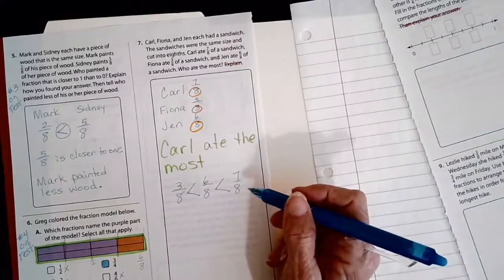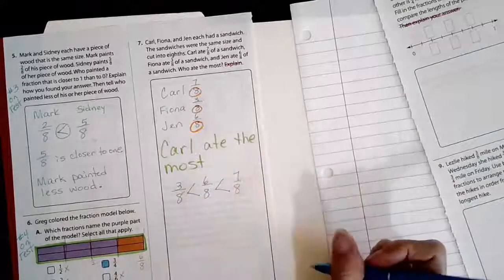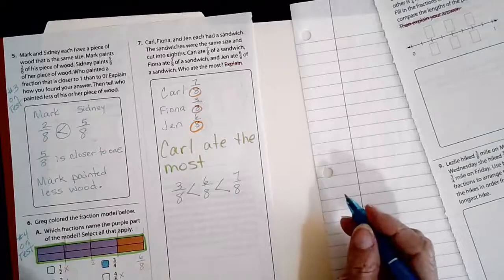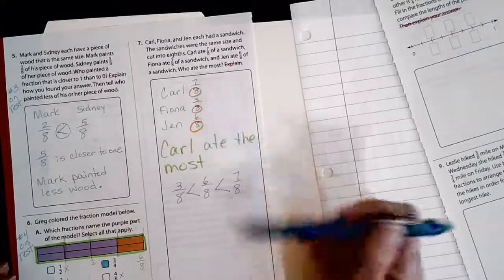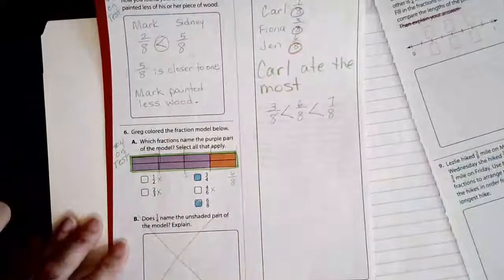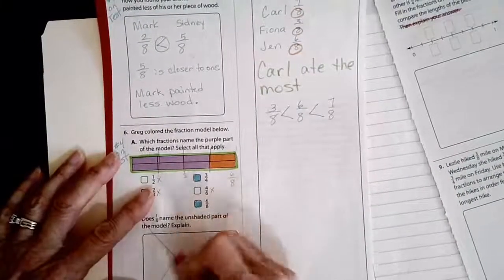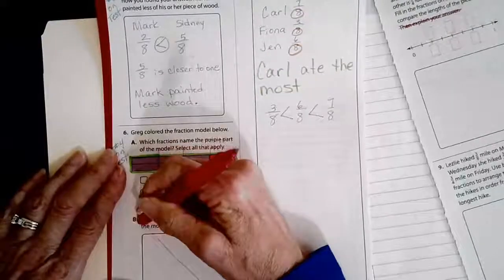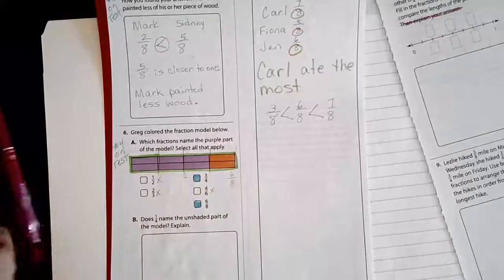Now, number 7 is not like any of them on the test, but there are components of it comparing like denominators that will come in handy. I want to go back to number 6. Number 6, I said we didn't need to do this part, but I have changed my mind and I do want to do this part. Let me erase that right off.